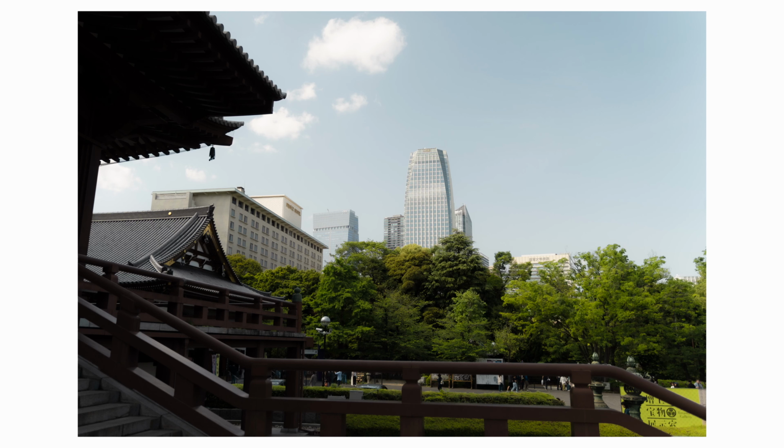Okay, so I took this photo in Tokyo and I tried to contrast these traditional temples with these modern skyscrapers. So the idea is contrasting old with new or tradition with modernity.